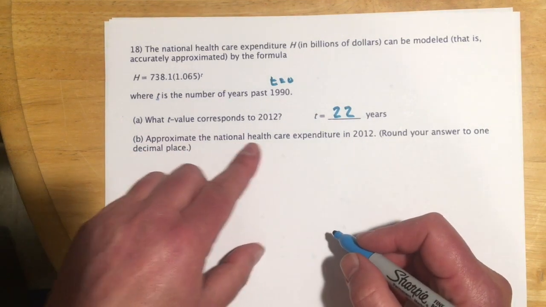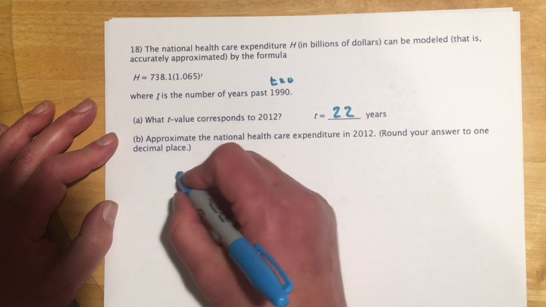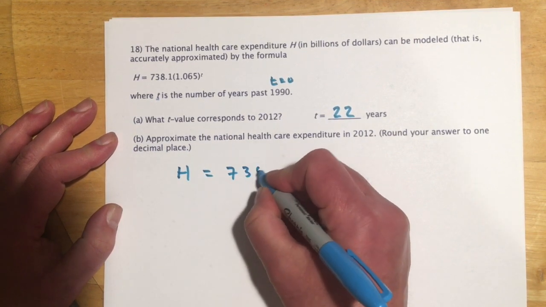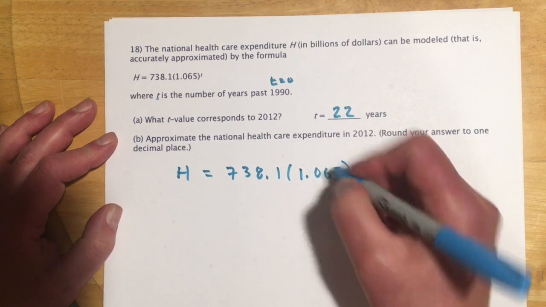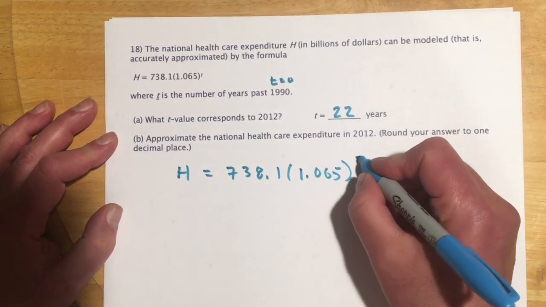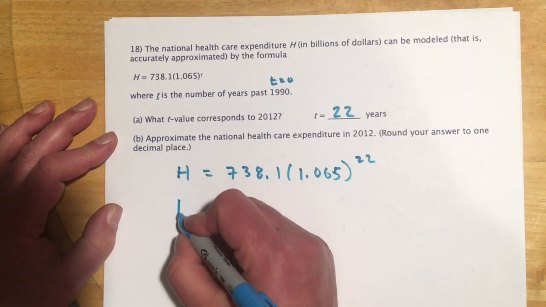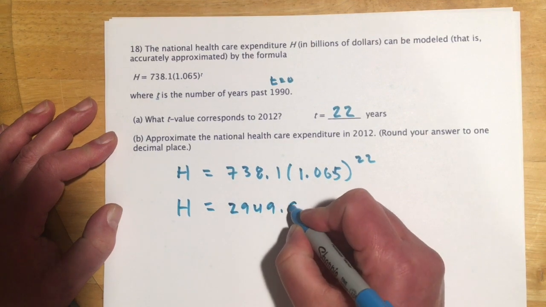And approximate the national healthcare expenditure in 2012, round to one decimal place. So for that, we would just be going H equals 738.1 times 1.065, and then our t is our exponent, so that's 22. We just toss that in a calculator, and to one decimal, I got H to be 2949.9.